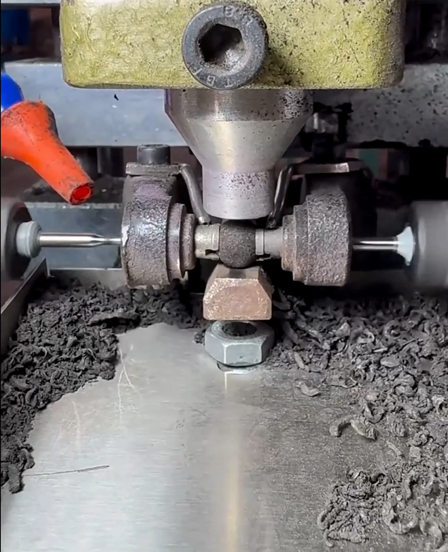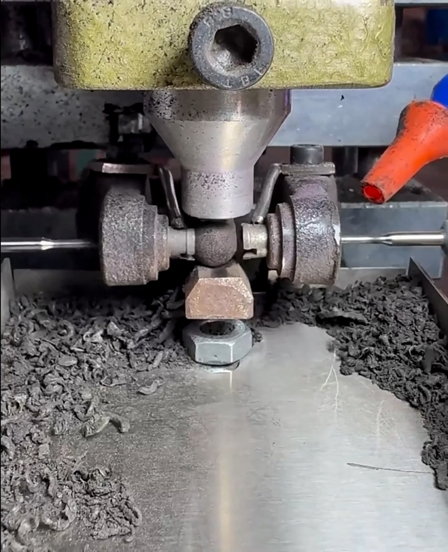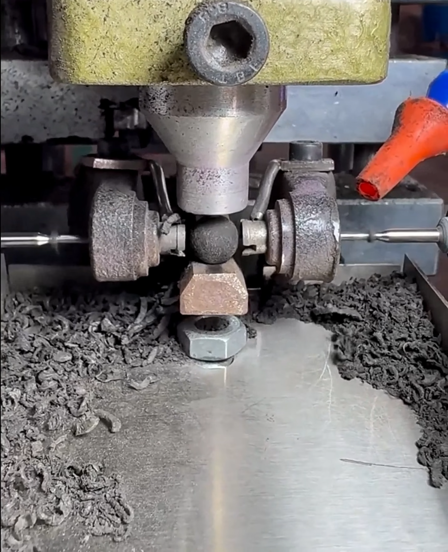What is this machine doing? This is an automatic press machine that quickly molds charcoal or coal powder into small ball shapes.